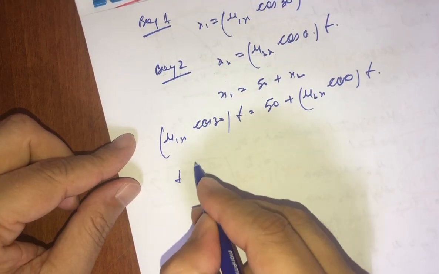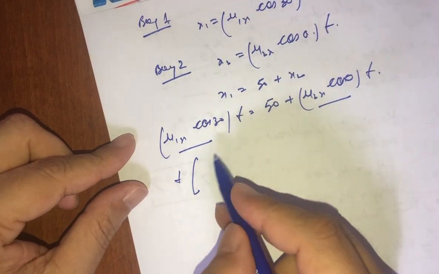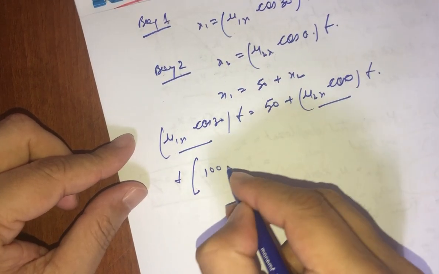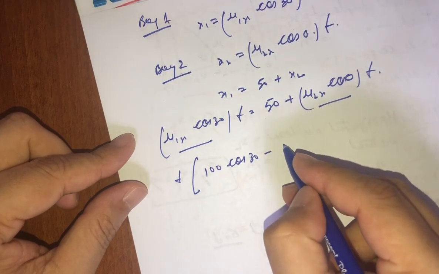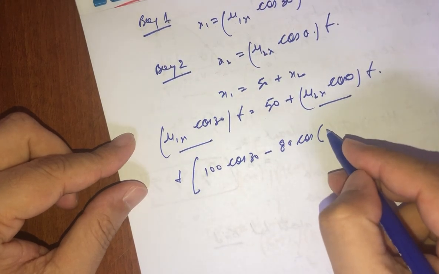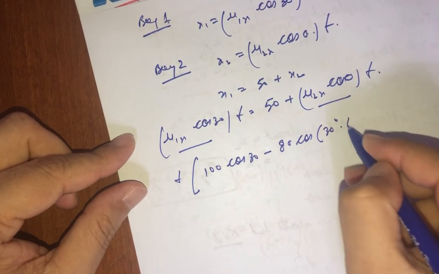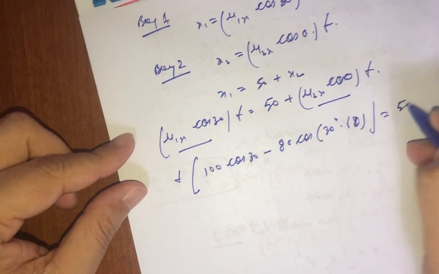Taking t as common from this term as well as this term and substituting the values, we get 100 cos of 30 minus 80 cos of 60 is equal to 50.